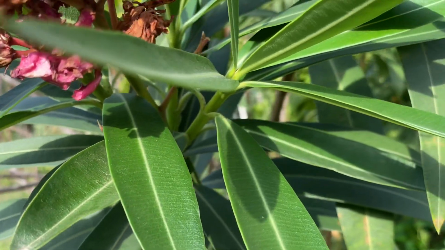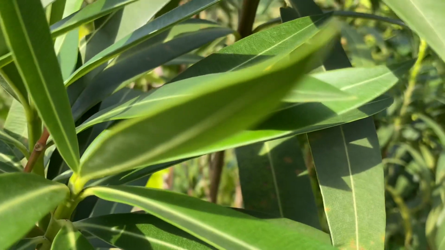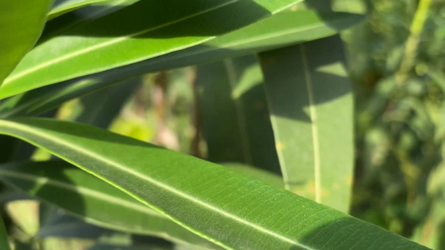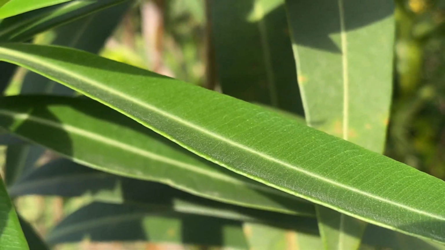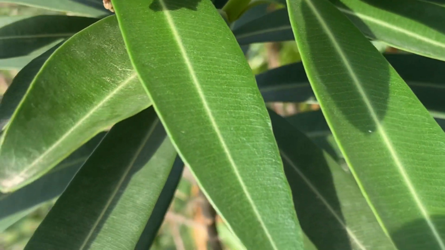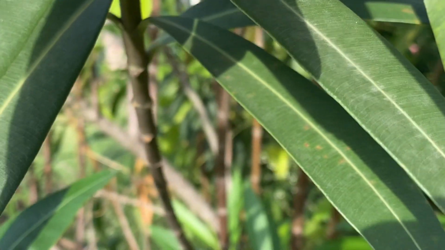But why is this plant so poisonous? It's because of various toxic substances present in this plant. Oleandrin and neriin are two very potent cardiac glycosides found in all parts of this plant. Cardiac glycosides cause irregular heart activity, which leads to death.